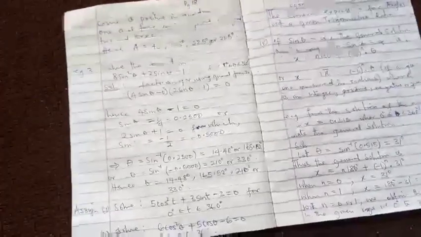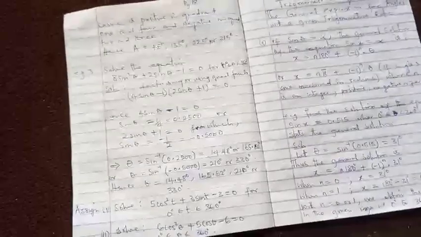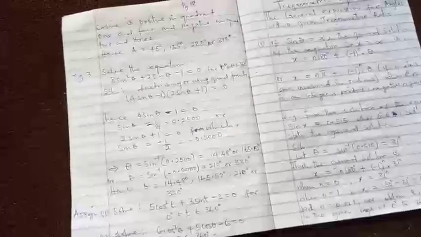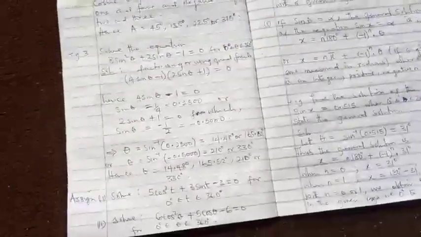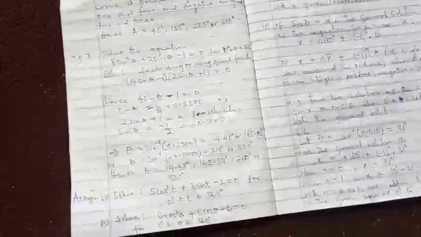4 sine theta minus 1 is 0, so sine theta is 1 over 4, that gives 0.2500. Or 2 sine theta plus 1 is 0. When you simplify, sine theta is minus 1 over 2, or minus 0.5000. Theta is arc sine 0.250, which is 14.48 degrees.